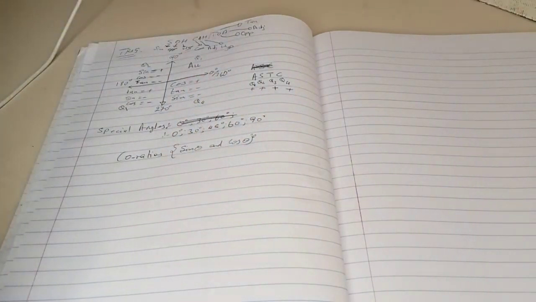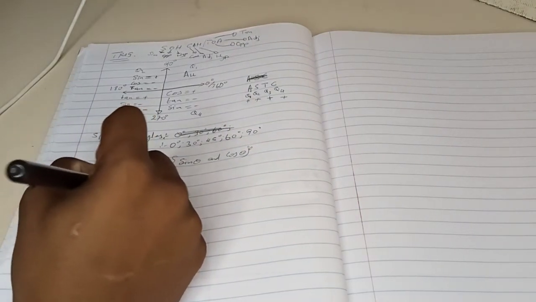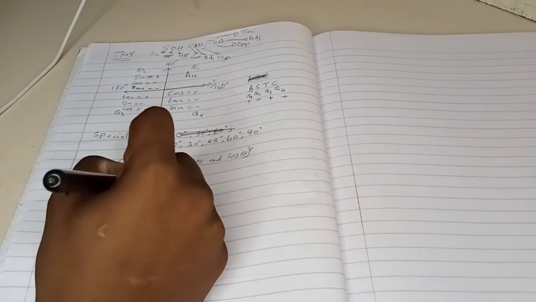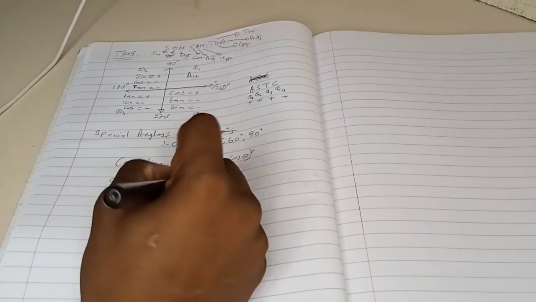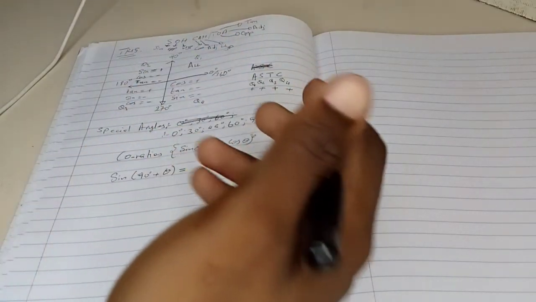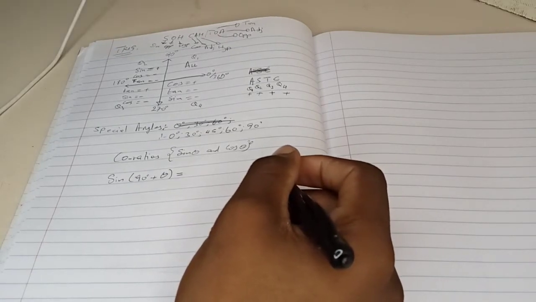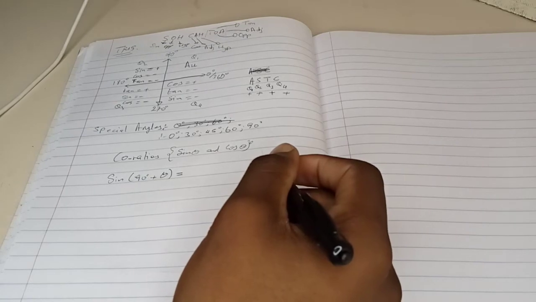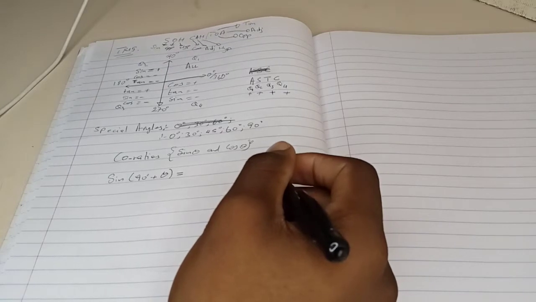So now what you need to know is that sine of 90 degrees plus an angle theta is equal to... So if we are given this and we are required to solve it, what you need to do is look back here on your Cartesian plane.